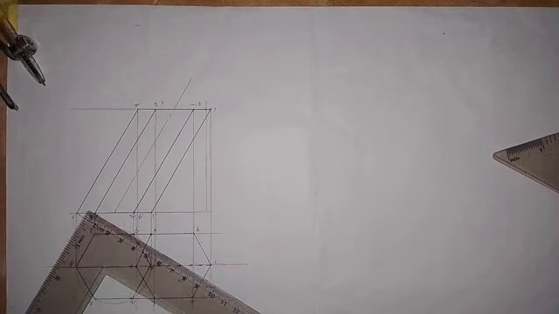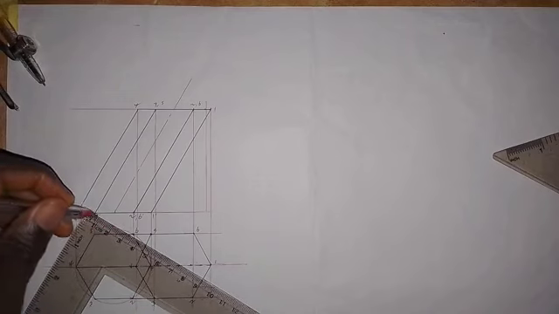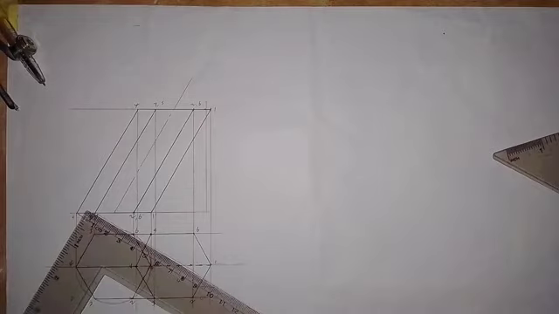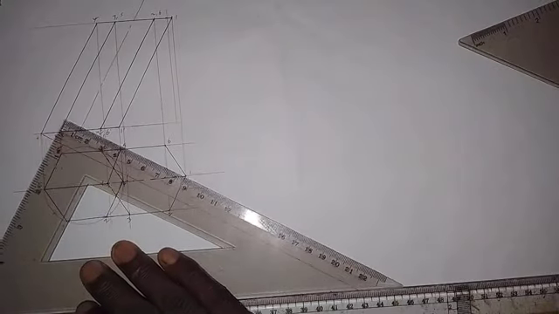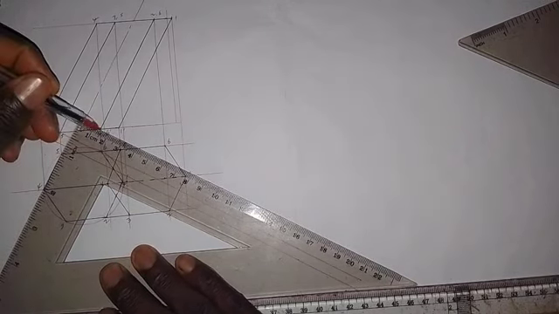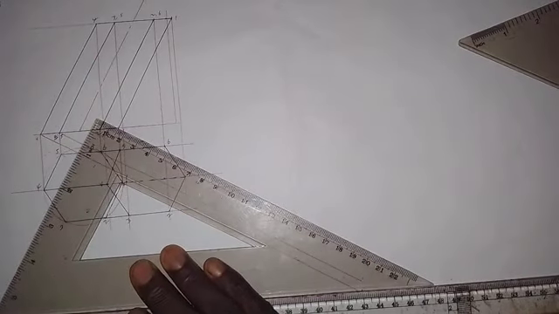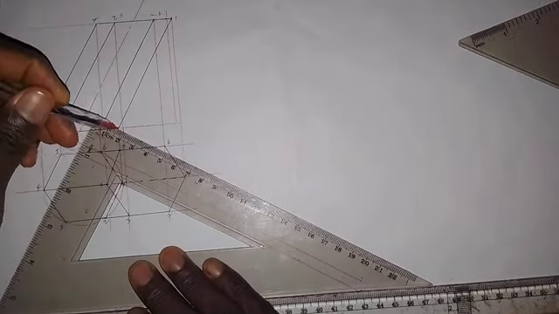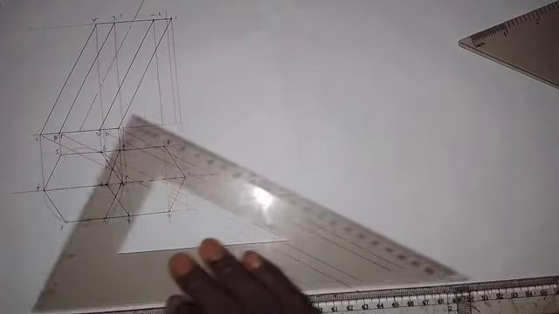So from this point also, we draw a line in this direction. From this point also we draw a line. From this point to 6, we draw a line in this direction. And from this point 1, we draw a line in this direction. We are using our 30 degrees set square.